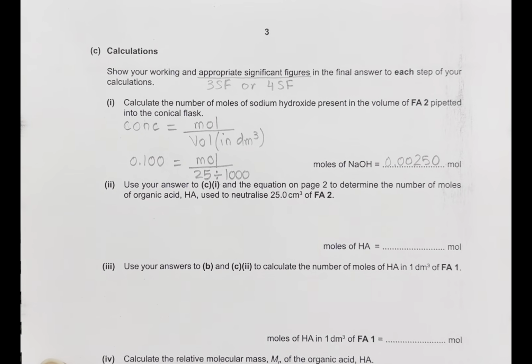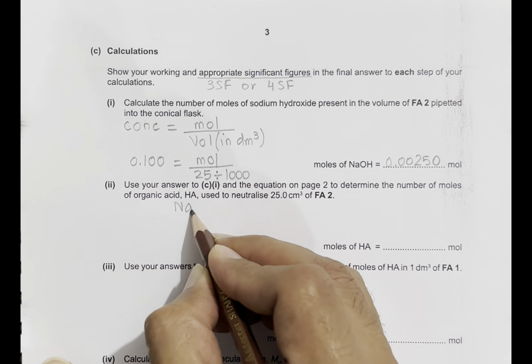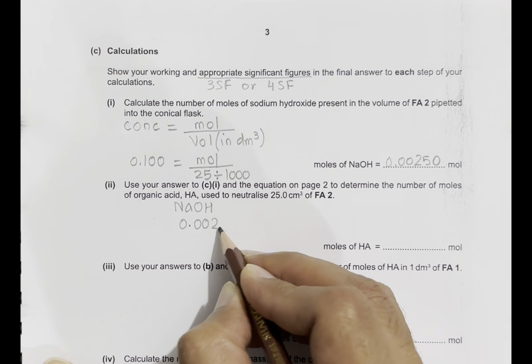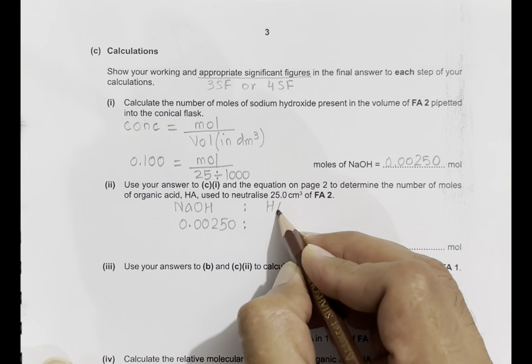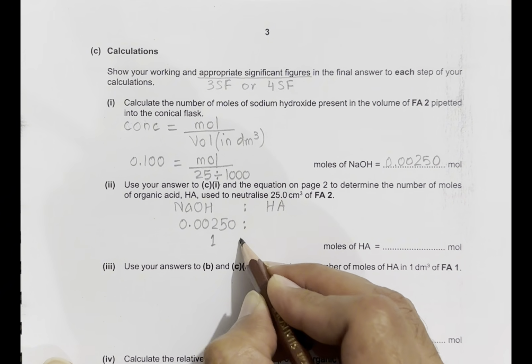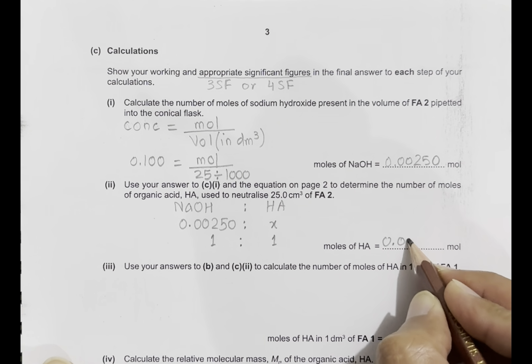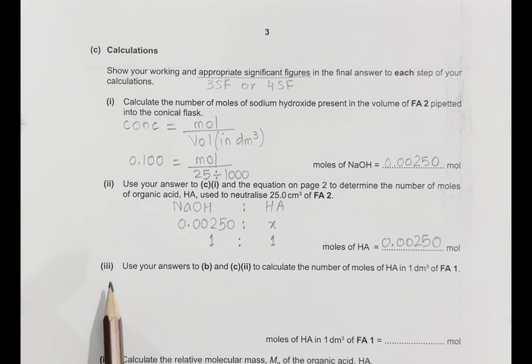Therefore, in this case, when the moles of sodium hydroxide are 0.00250, in a 1:1 ratio with acid, its moles will also be 0.00250. Next part says use your answer to B and C2 to calculate the number of moles of acid in 1 dm³ of FA1.